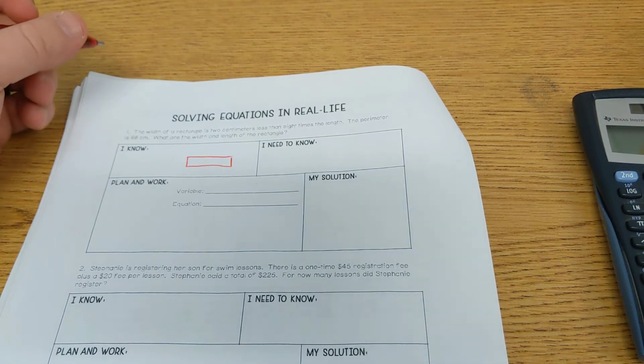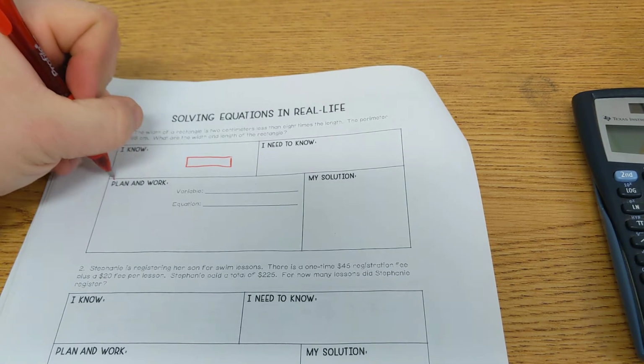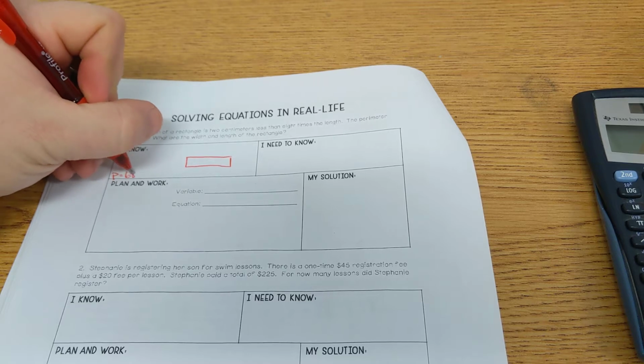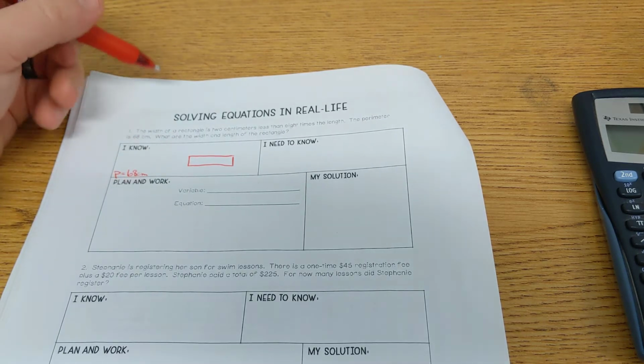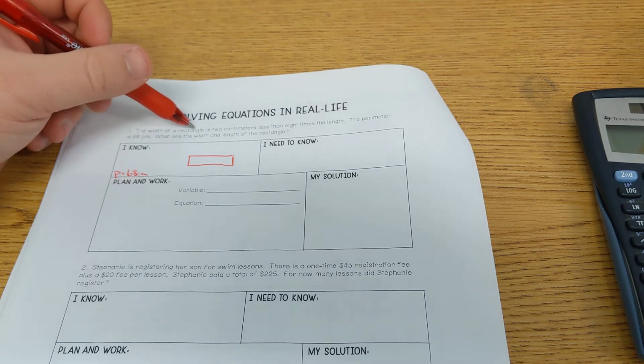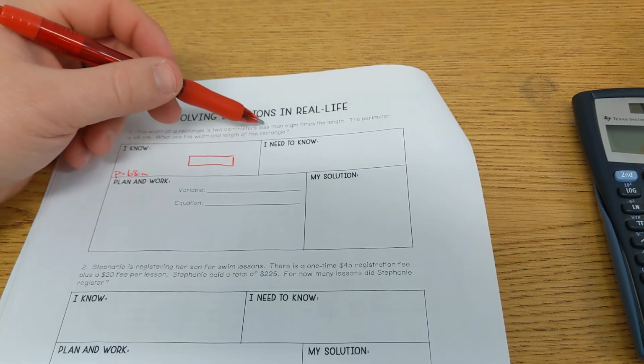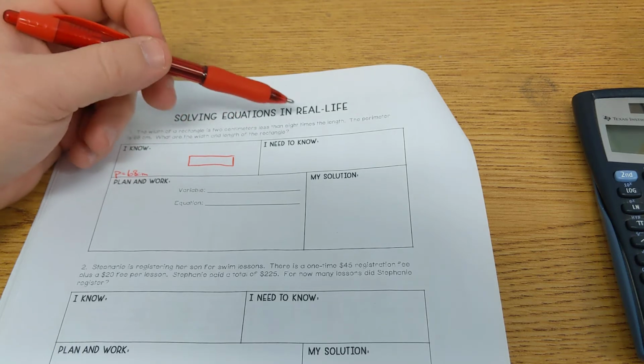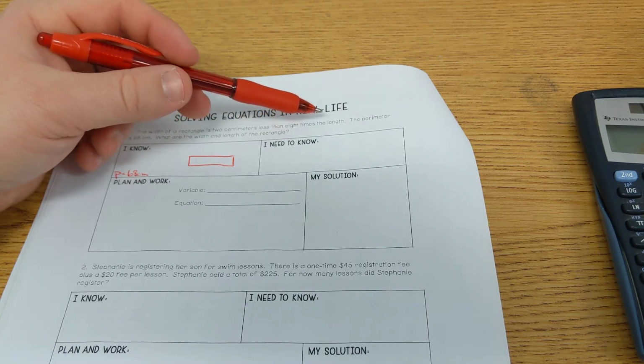It said the perimeter was 68 centimeters, and the width of the rectangle is 2 centimeters less than 8 times the length.